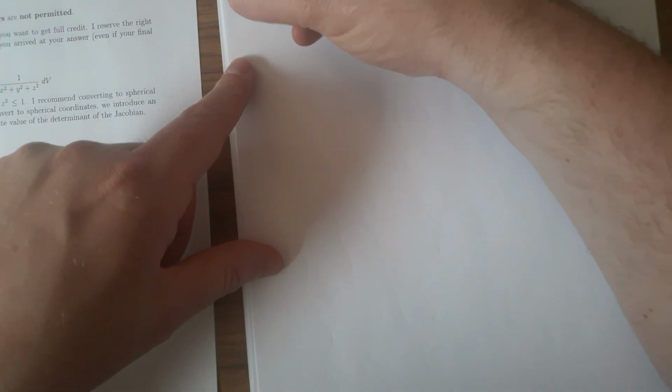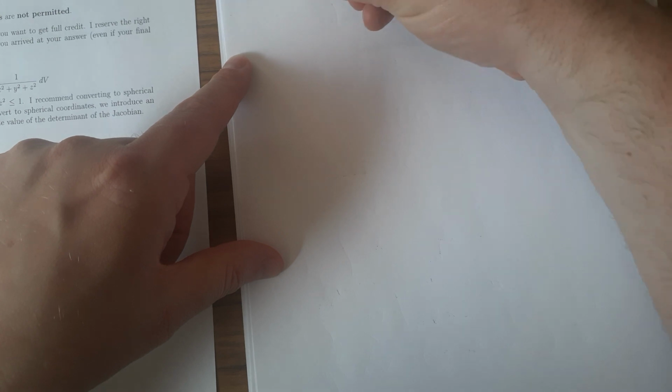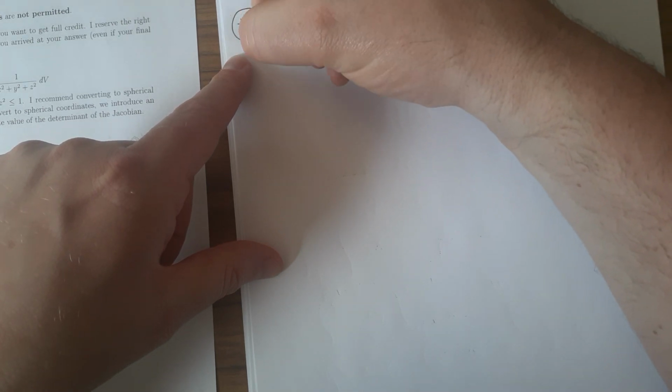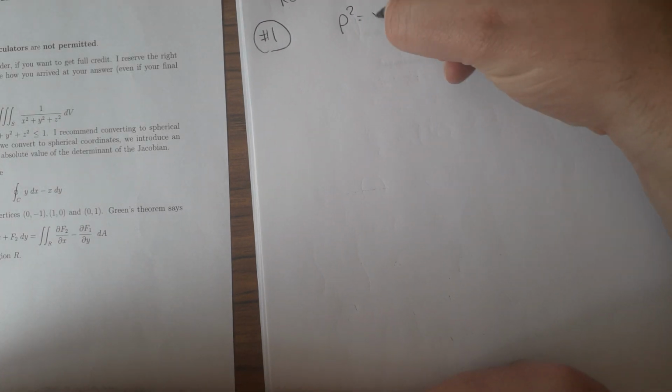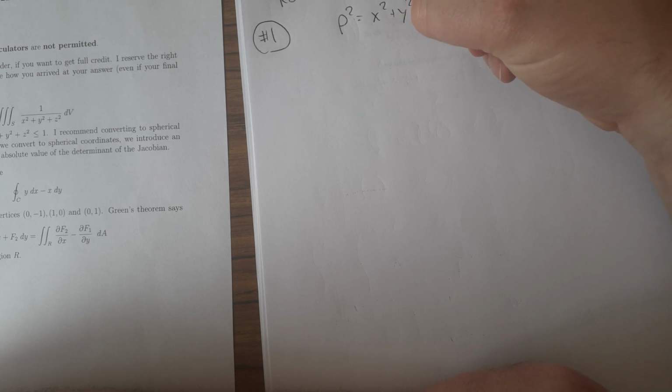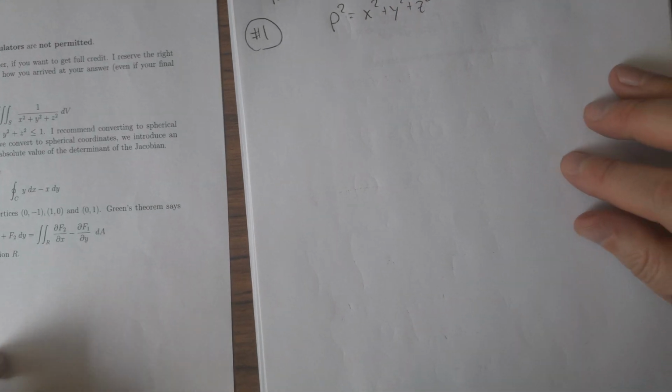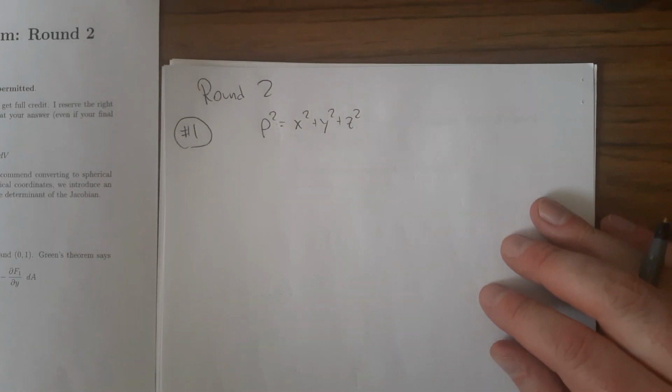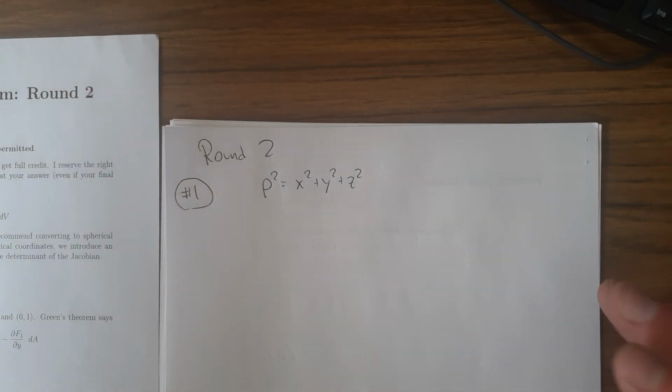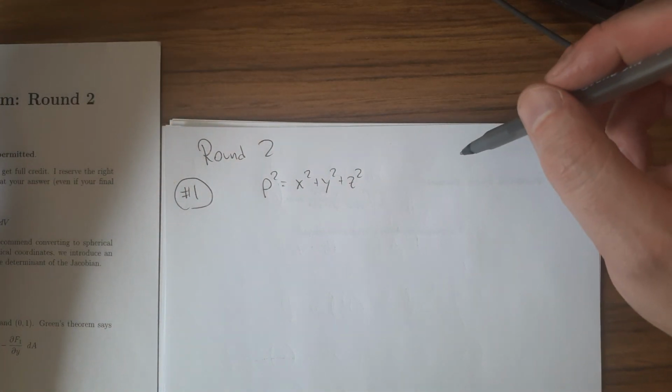So here's what I am going to do. First of all, okay. Rho squared is x squared plus y squared plus z squared. And when I was fumbling for just a second there, I was thinking maybe I should give you all the formulas to convert to spherical.